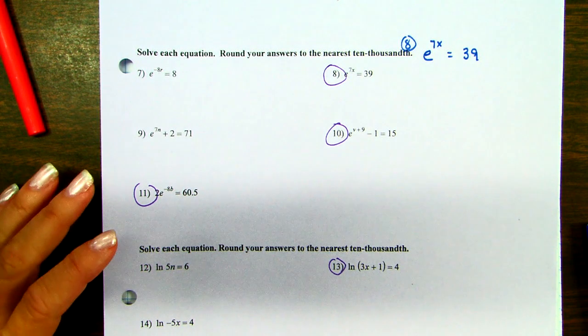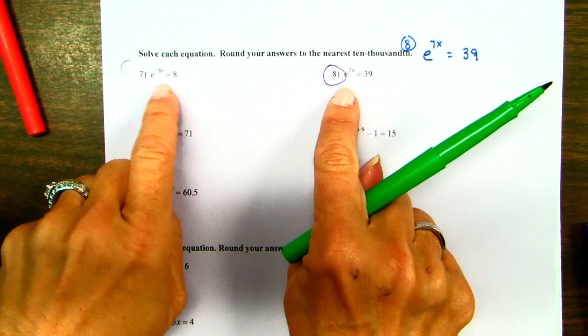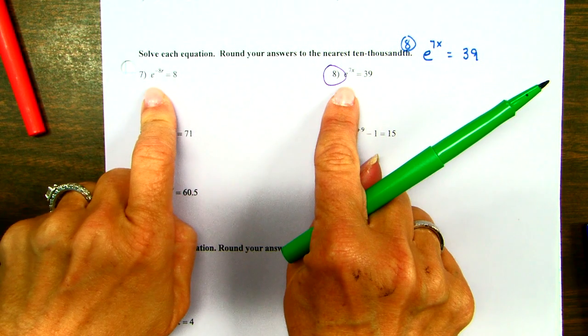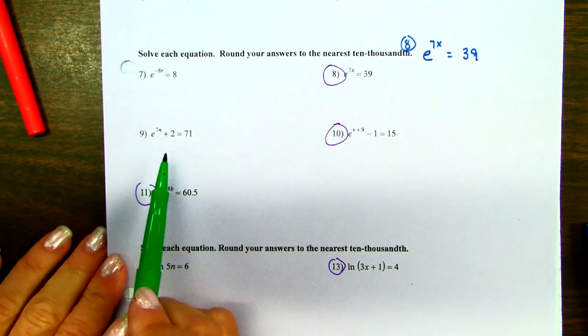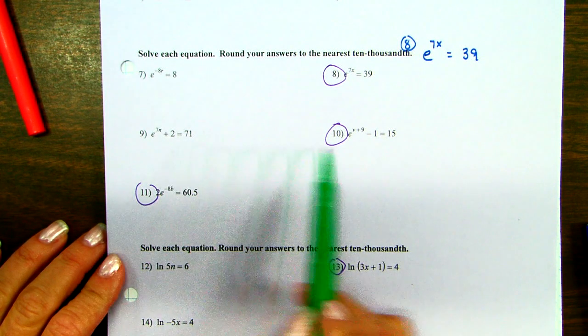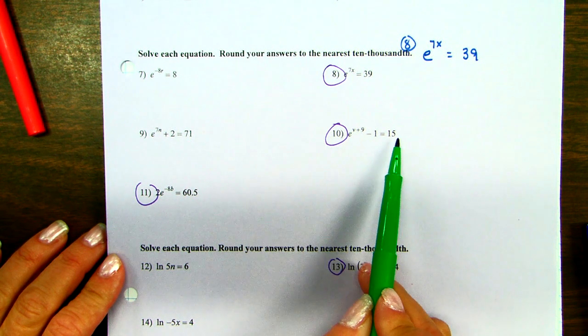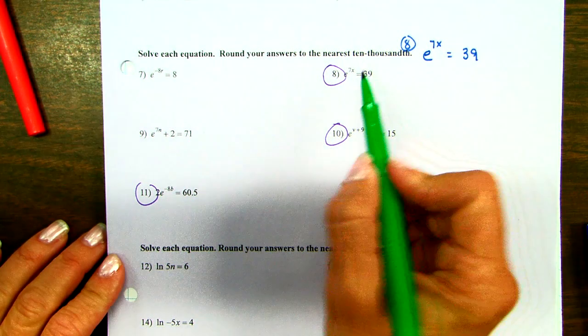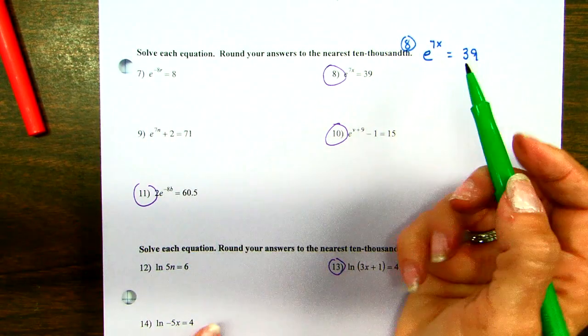All right. So both of these have the e by themselves. So great, you don't have to do any cleanup. Look at number 9. Before you would start this problem, you would have to subtract 2 from both sides. In number 10, you would have to add 1. And we'll do 11 together. So notice 7 and 8, no cleanup at all to do.